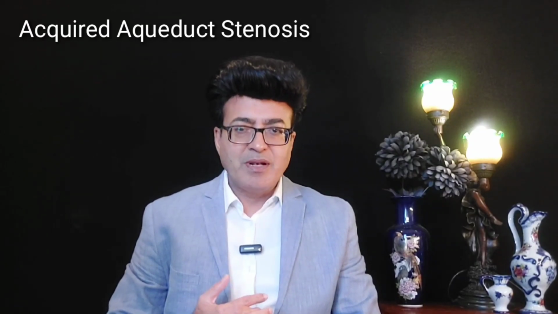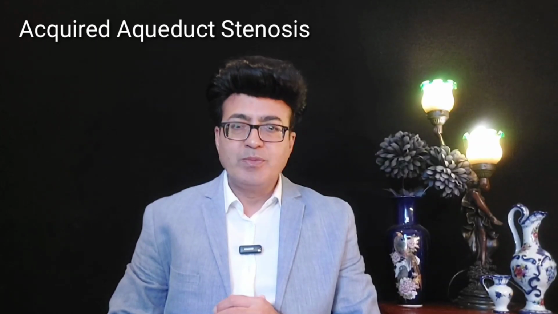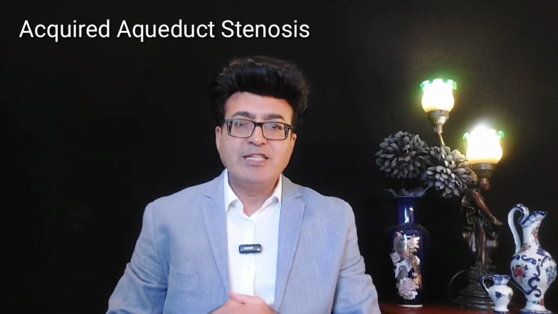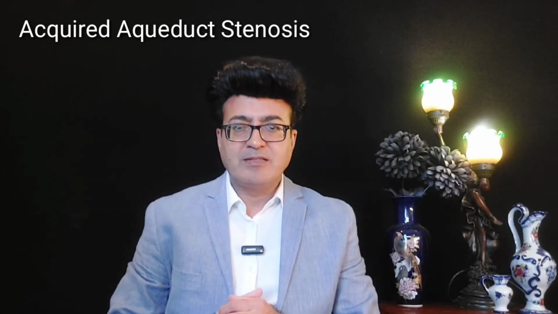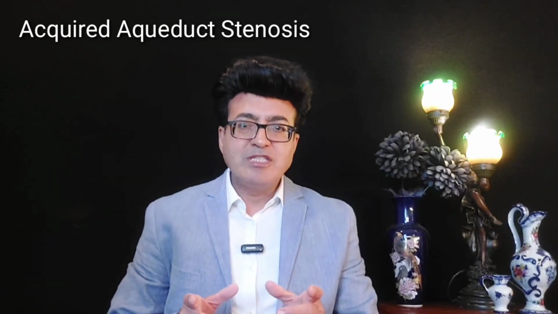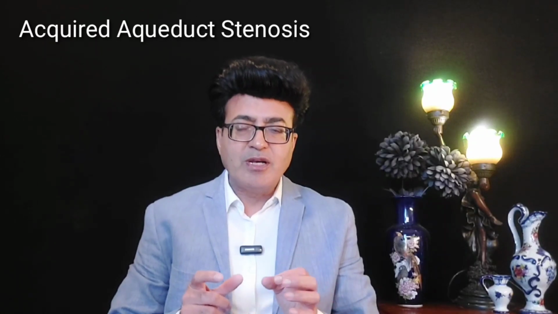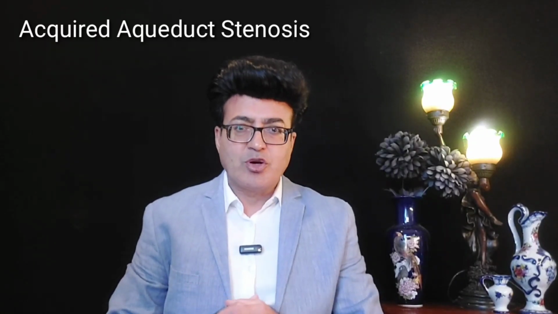The topic of discussion today is narrowing of the cerebral aqueduct. It could be congenital and it could also be acquired. The best modality to confirm the narrowing of the cerebral aqueduct is CT imaging. On the CT imaging, there is a particular characteristic appearance of narrowing of the cerebral aqueducts.